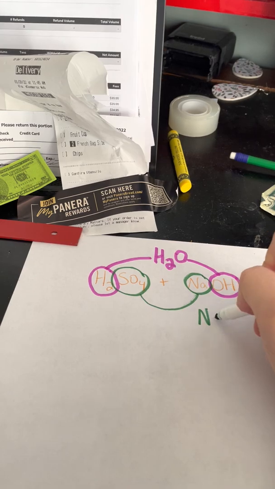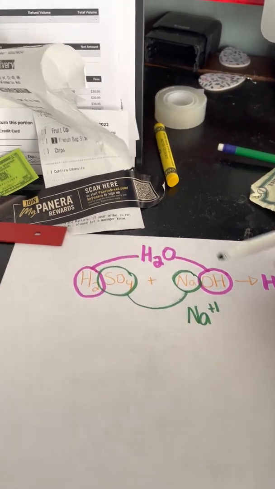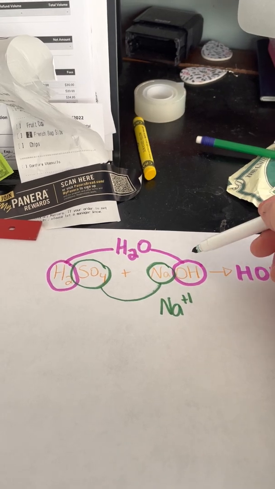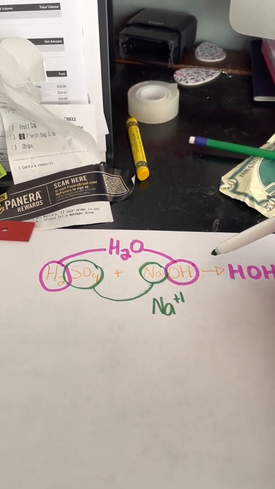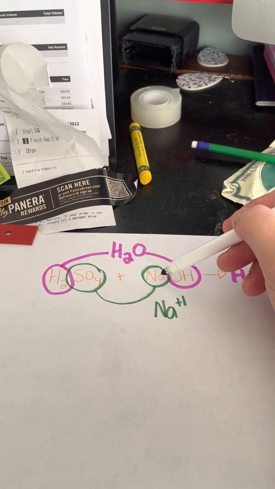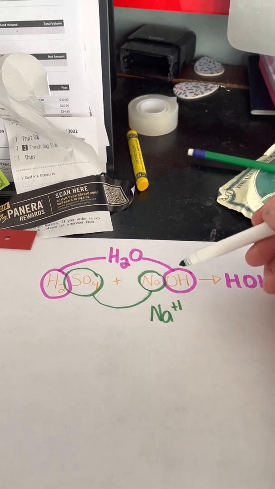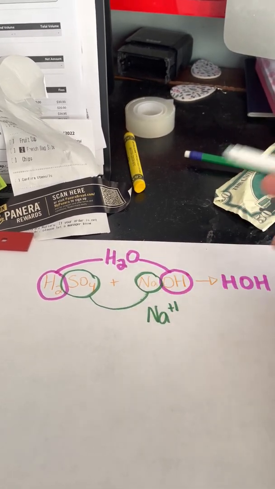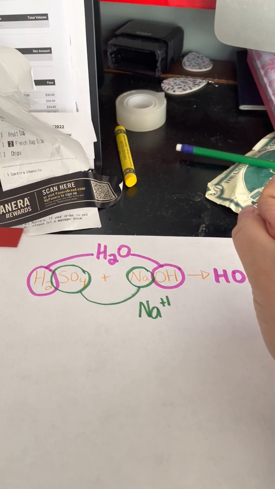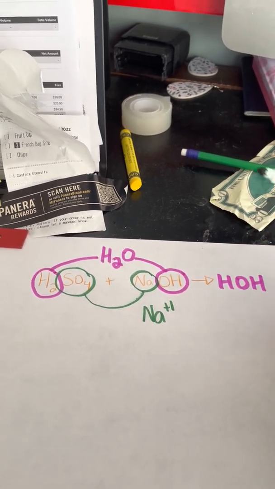So Na has a charge of +1. I know that from the periodic table, right? I also know that from what it's stuck with. It's stuck with 1 OH. OH has a charge of -1. If it's stuck with 1 sodium, that means that sodium has to have an equal but opposite charge. It has to be +1. Hopefully by now, though, you remember how to use your periodic table to predict what our single atoms, what their ionic charge is going to be.